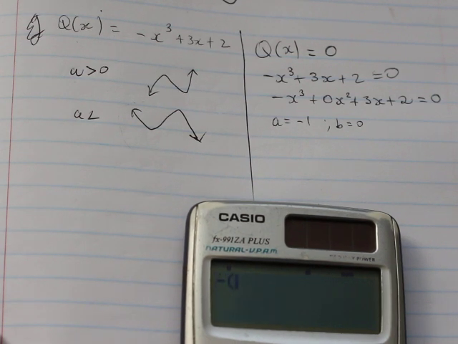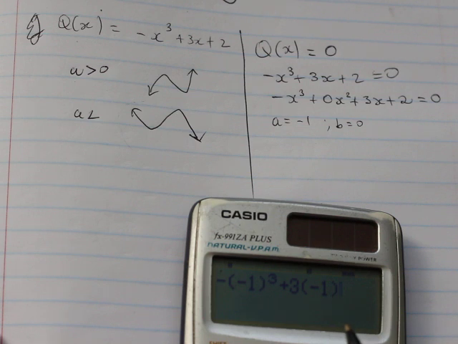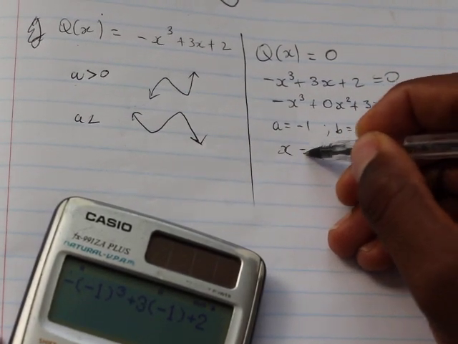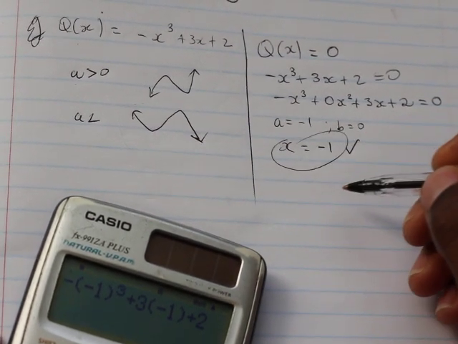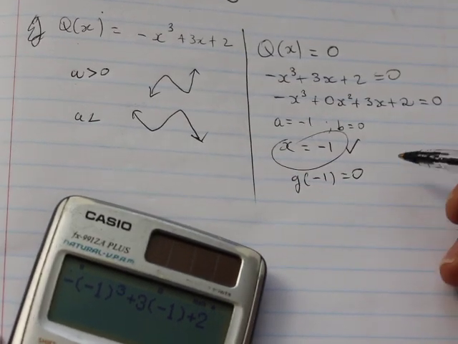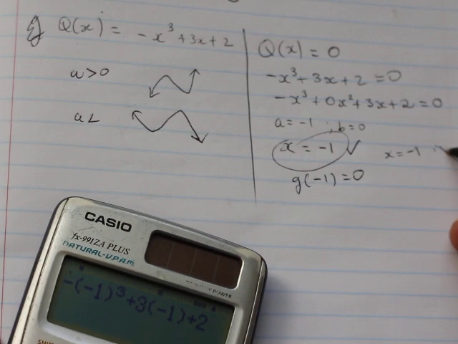Minus, and then let's put -1 and cube it, because we did try -1. Hey, we did try -1. Or maybe I put the squared, so that's why I had issues. Okay, so x equals -1 does work. It does work, meaning that q of -1 is equal to 0, which implies that x equals -1 is a root.